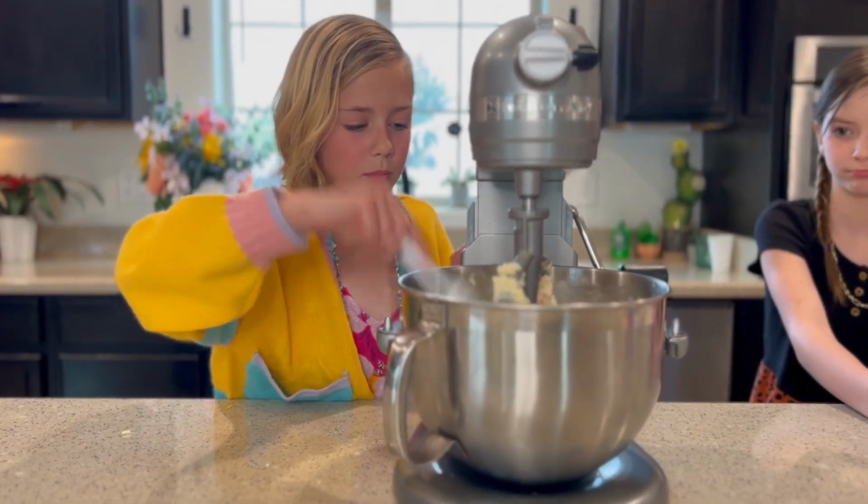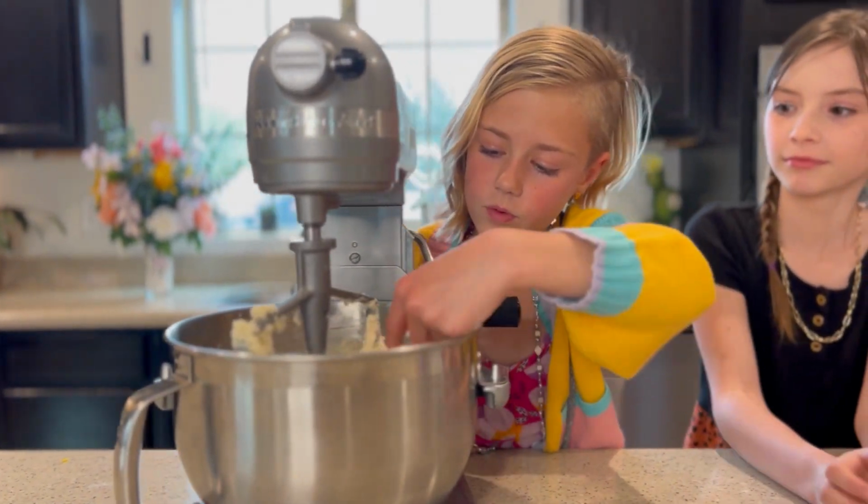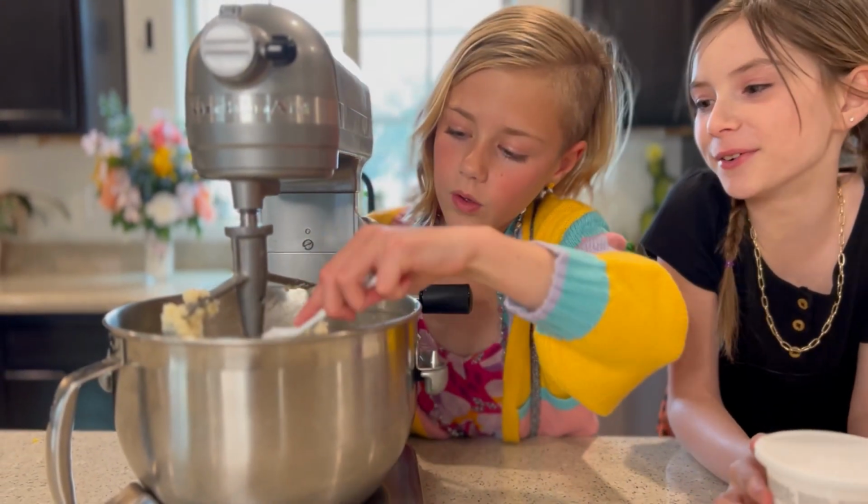So once we need to blend it again, mix it all the way through.